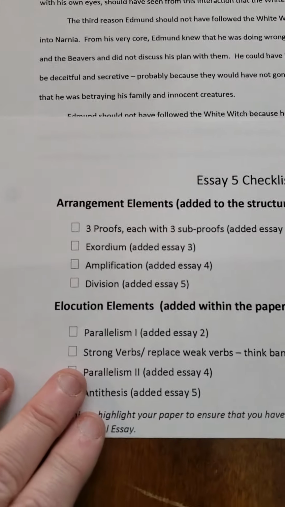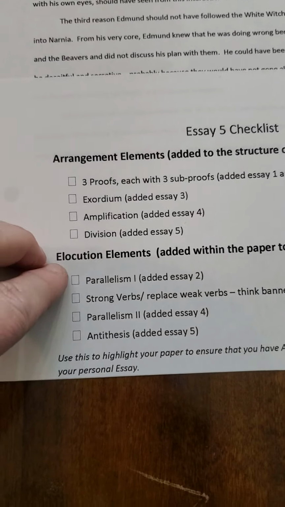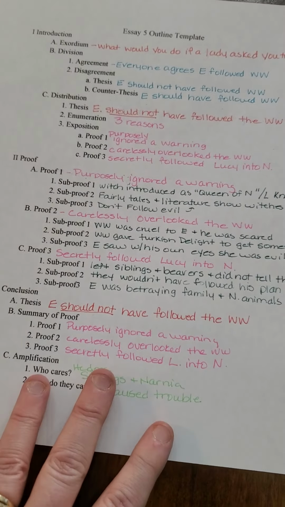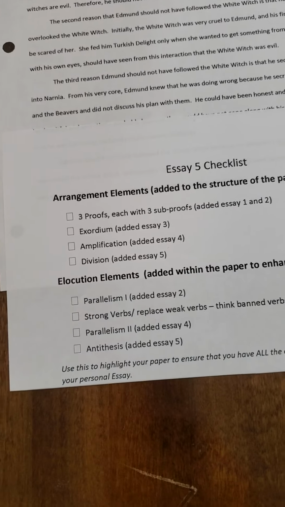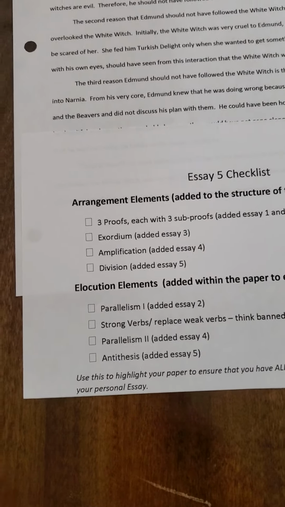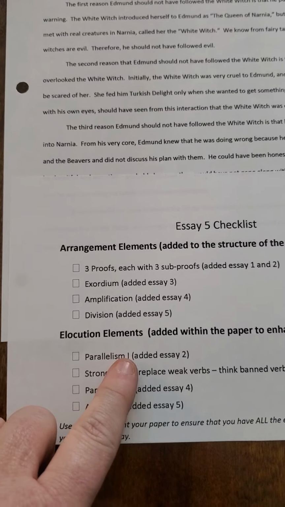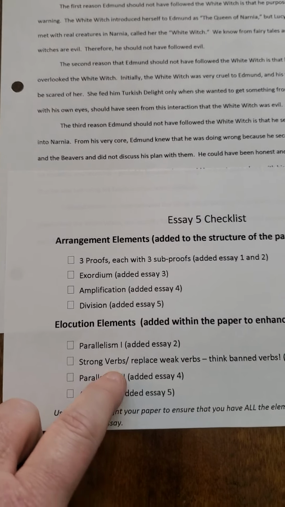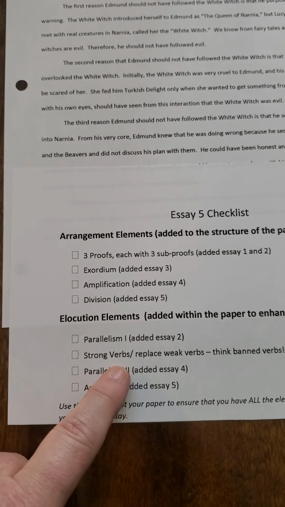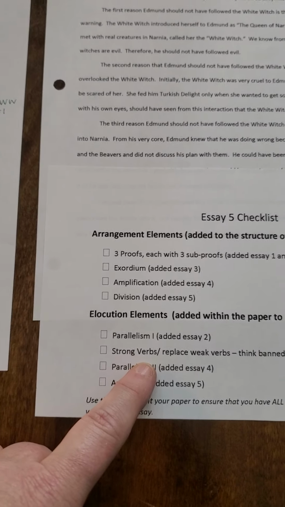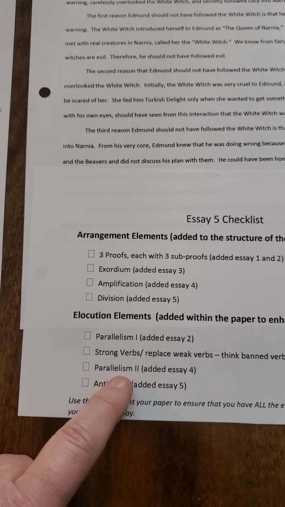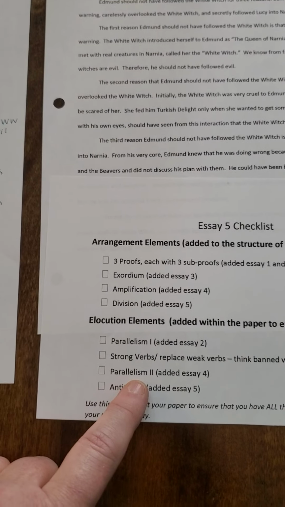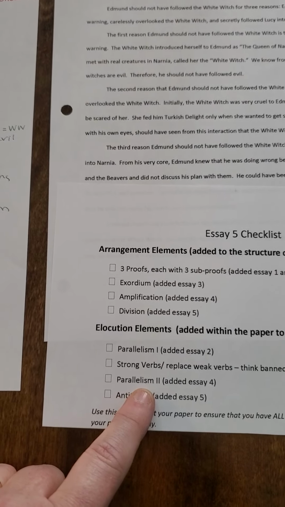Then you get to your next elements, which are your elocution elements. These are not anywhere in my template for my outline. These are the things I have to go back and add in. So think of it as an IEW checklist. Go back through, and if you don't have parallelism 1, you need to go add it. If you don't have strong verbs, if you're using banned words, say, said, went, where, if they're not strong verbs, you need to replace them. You need to go and add in parallelism 2. It may mean you need to add a few extra sentences to get it in there.